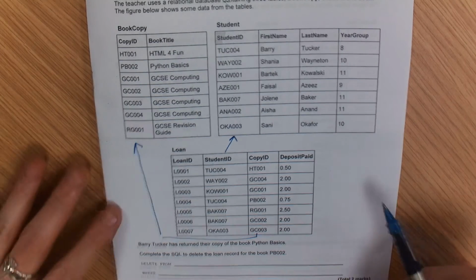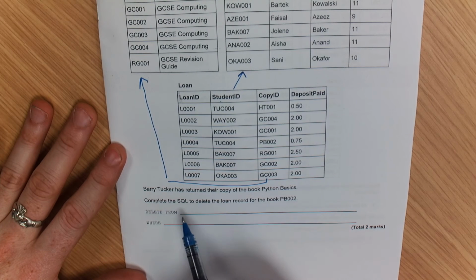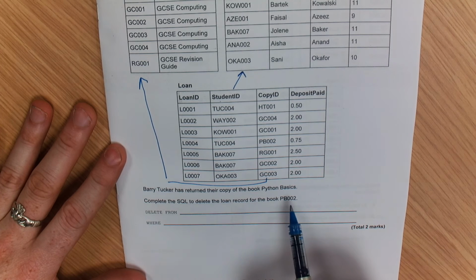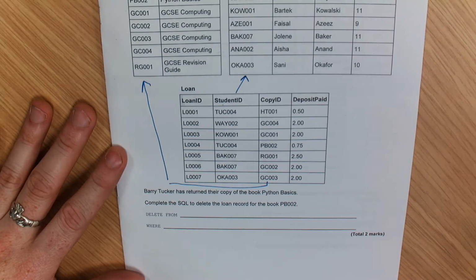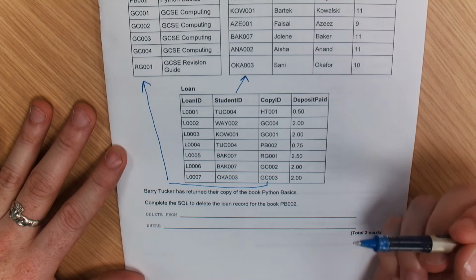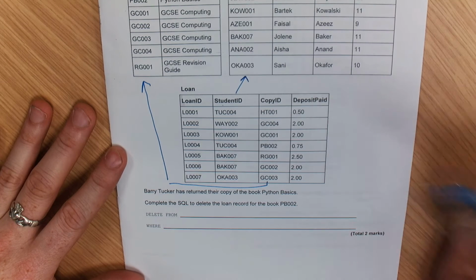Now, what we've got here is: complete the SQL to delete the loan record for the book PB02. So I've got my book. All you've got to do is look at the table that it's found in. So the table this is found in is, yeah, so why do we not go to book?